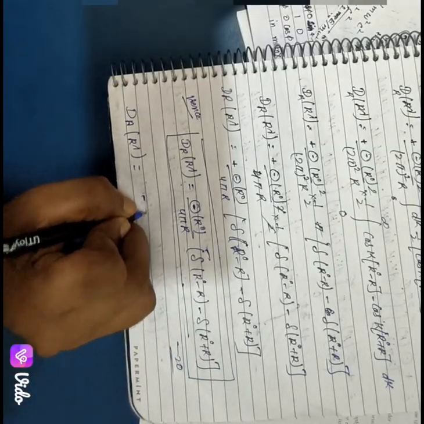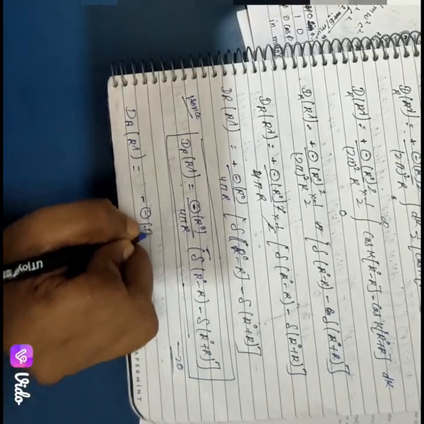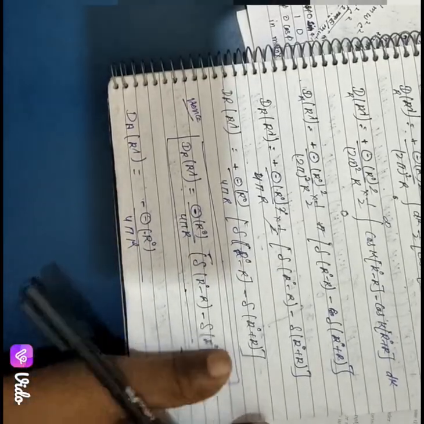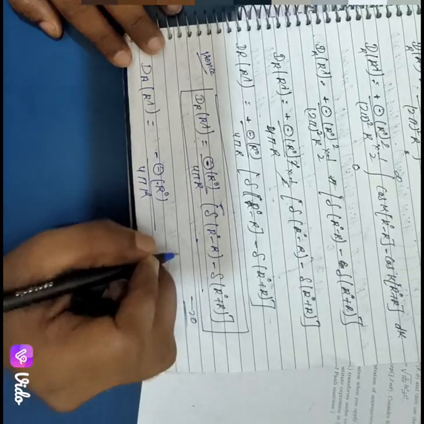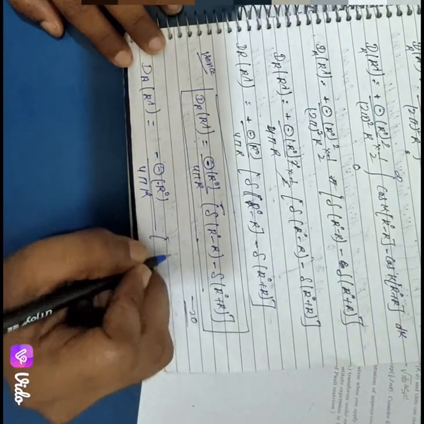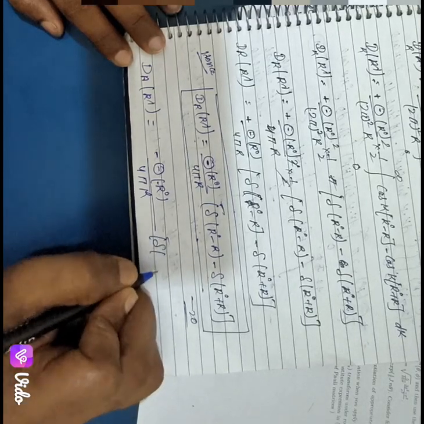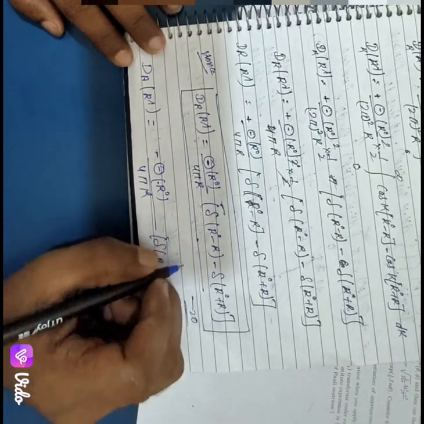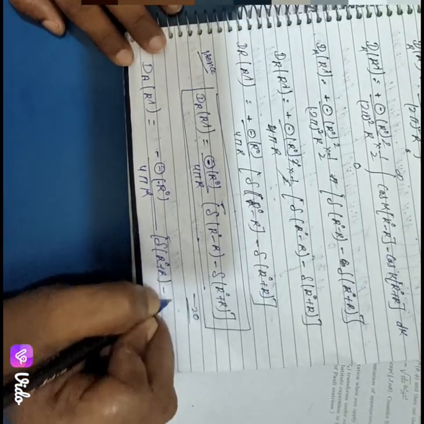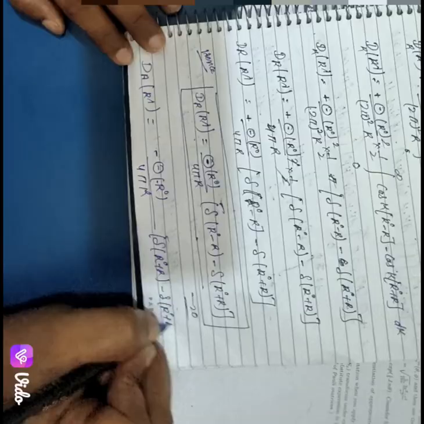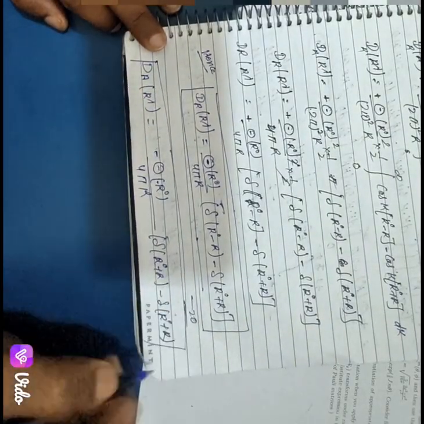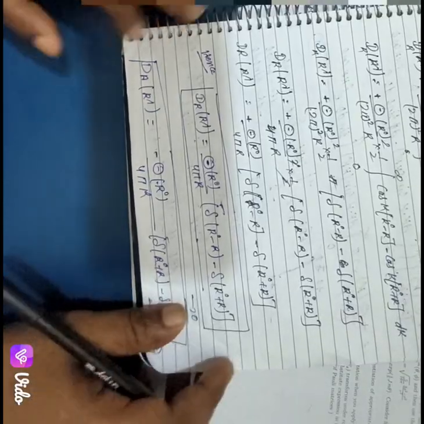So negative of step function minus of r naught by 4 pi r and delta of r naught plus r minus delta of r naught plus r, right? Equation number 21.